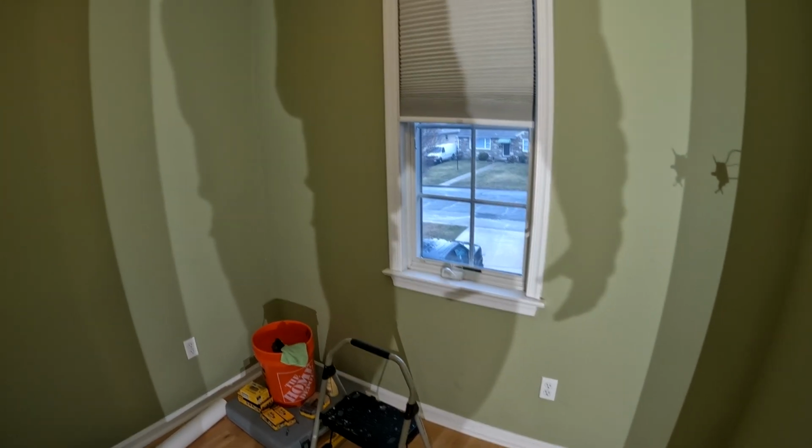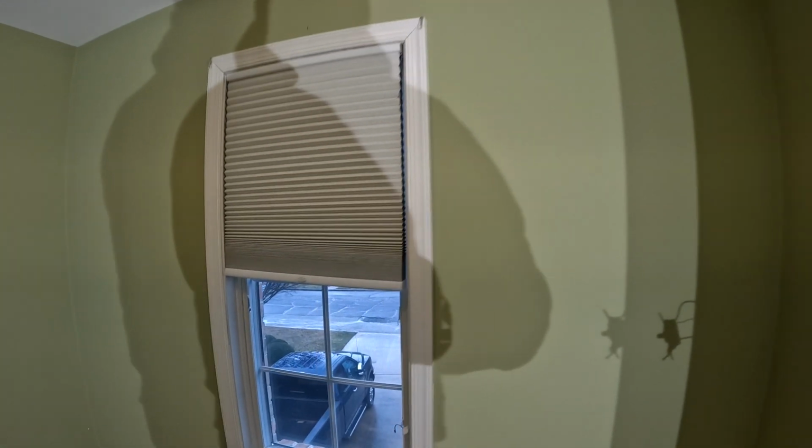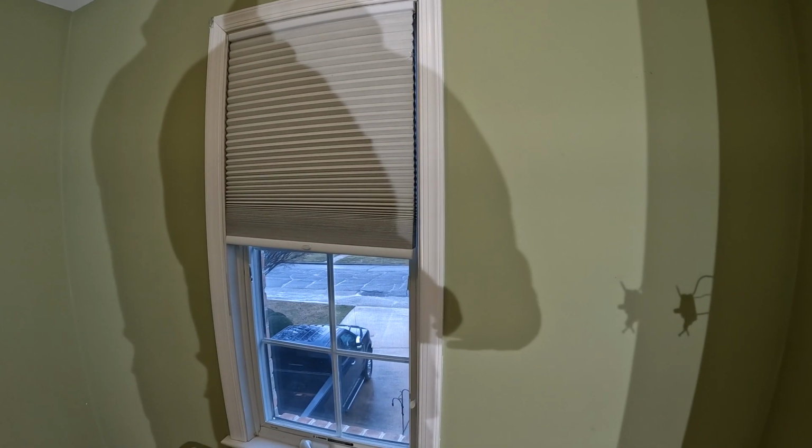So what I did is I marked out the ceiling. You can see my lines up here. I'm thinking that this little window seat that I'm going to build will be about 20 inches wide. So I took a line 20 inches off the wall and ran a line.